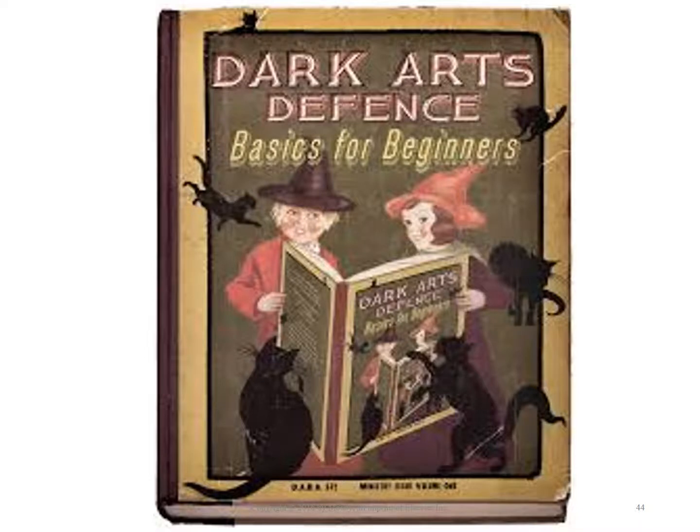Now, this book, I have a personal copy of this in my office because this resonates with me. I don't know if you recall which movie this comes from. Dark Arts Defense, Basics for Beginners. This is a textbook from Hogwarts Academy, the place where Harry Potter and Hermione, I forget the name of the other characters, all went to learn how to be wizards.